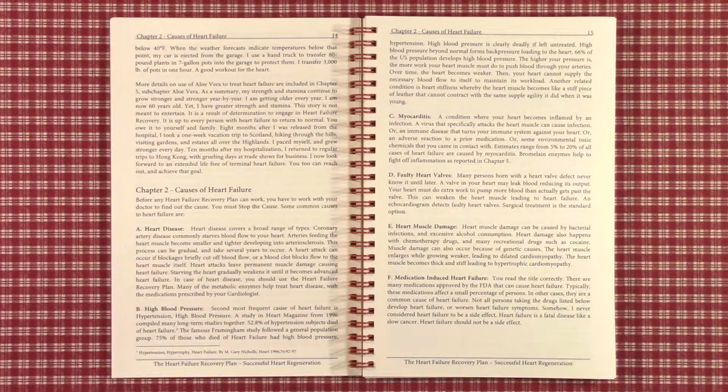Part B is high blood pressure. This is the second most frequent cause of heart failure, or hypertension. In the study Heart Magazine in 1996, 52.8% of hypertension subjects died of heart failure. In the Framingham study of a large general population group in Massachusetts, 75% of those who died of heart failure had high blood pressure or hypertension. So eliminating high blood pressure is, of course, quite important. In this book, there are a number of enzymes that do naturally lower your blood pressure to normal.